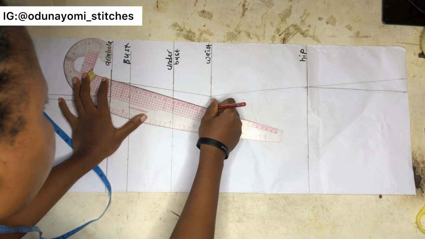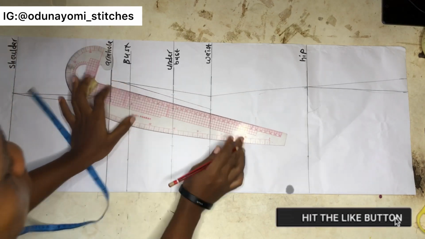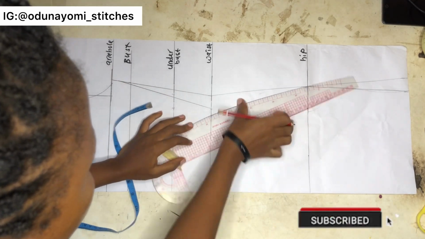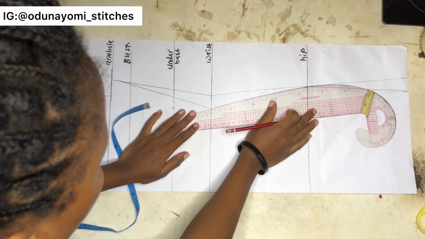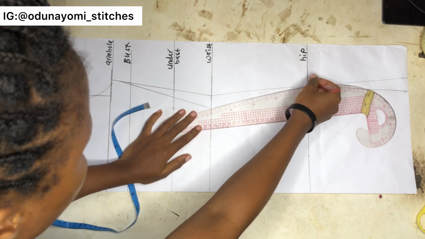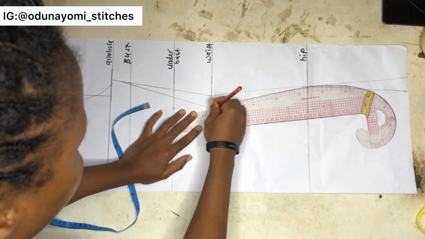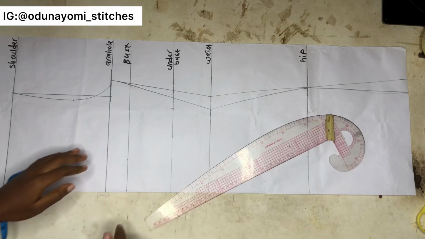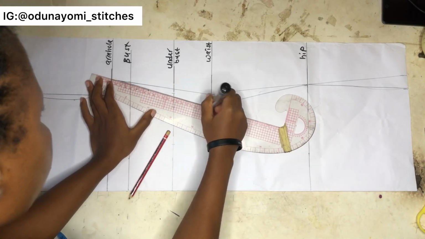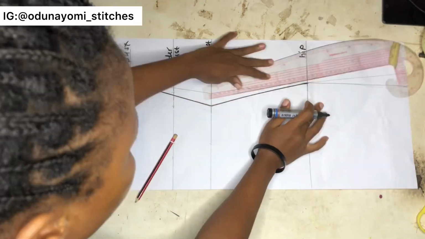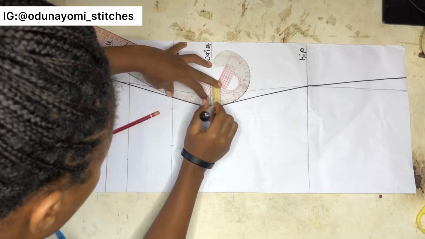So like I said, after I drafted this first line, I noticed that it will not work for the style. So I'm redrafting, I'm reconnecting this point again without the dart at the waist area. So this is what it looks like. So let me use a marker to draw this out so that you can see it clearly.